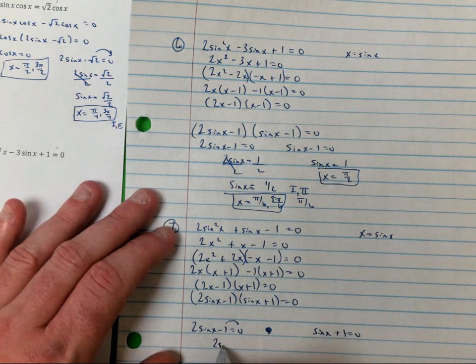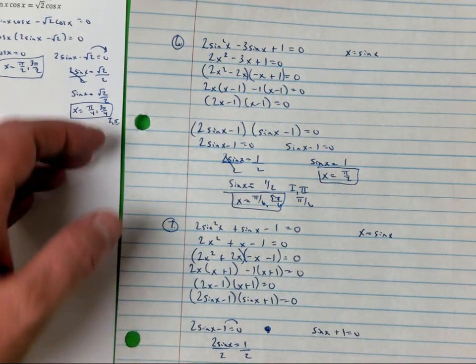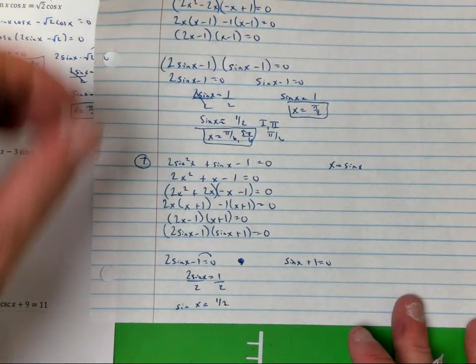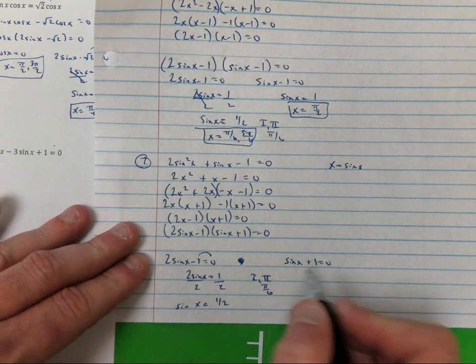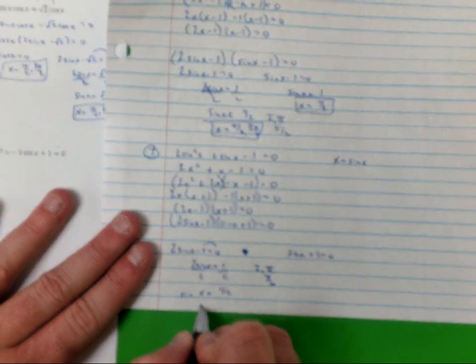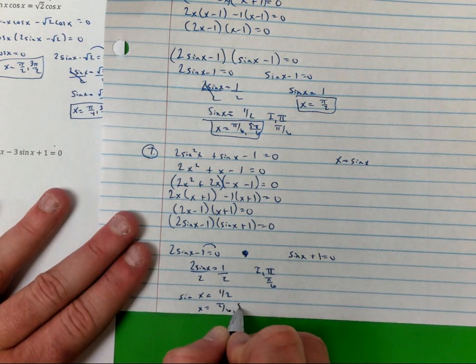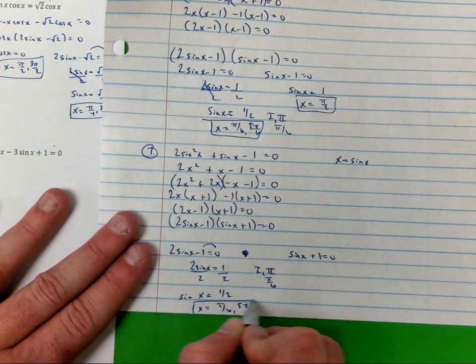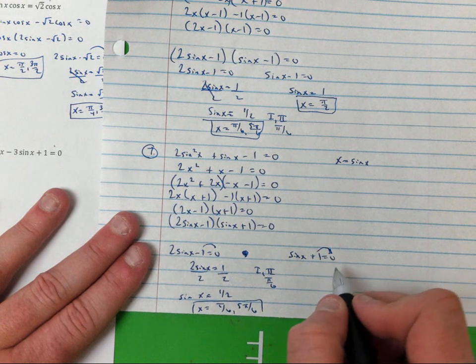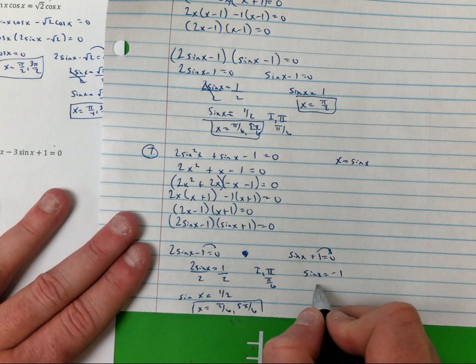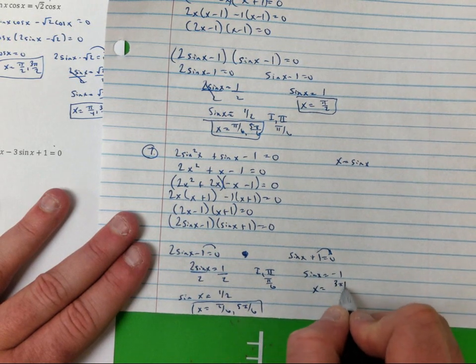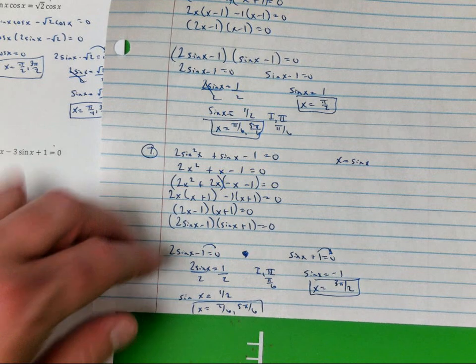Move that over, so 2 sine x equals 1. Divide by 2, sine x equals 1/2. Okay, so where are my sine values positive? That's quadrant 1 and quadrant 2, and this is dealing with the pi over 6 family. So x equals pi over 6 and 5 pi over 6. Those are 2 of my answers. Move this over here. Sine x equals negative 1. Where's my sine value negative 1 at? That is 3 pi over 2. So those are my 3 answers.